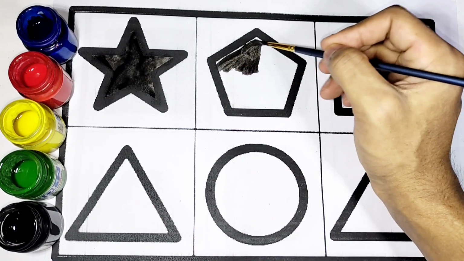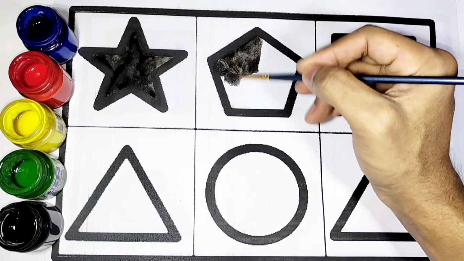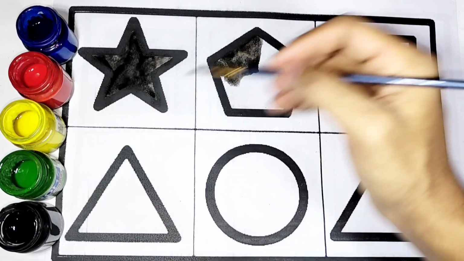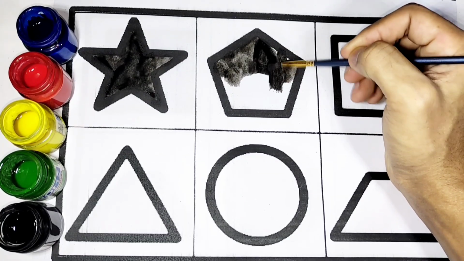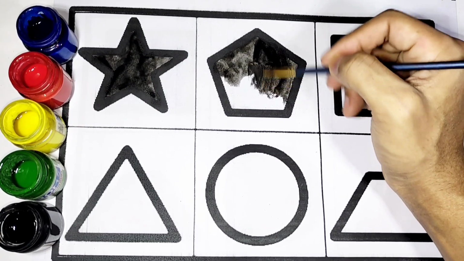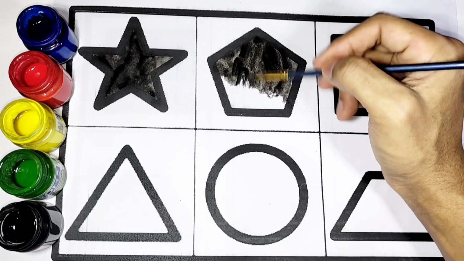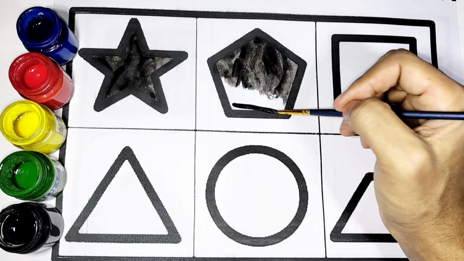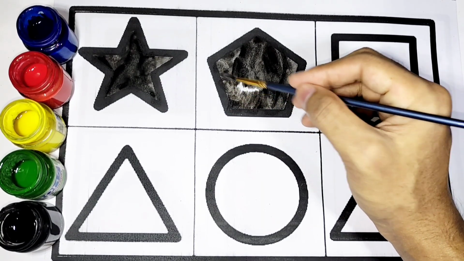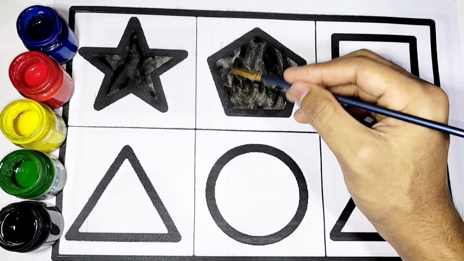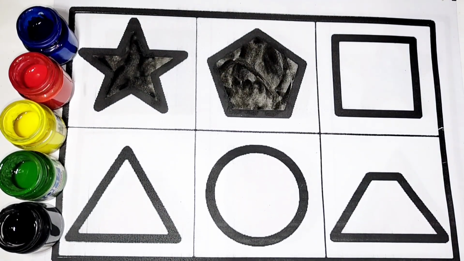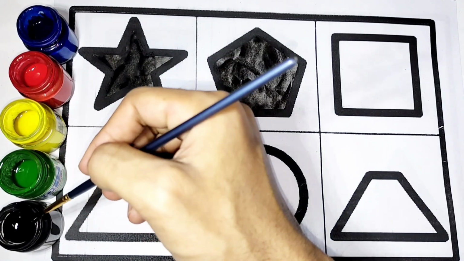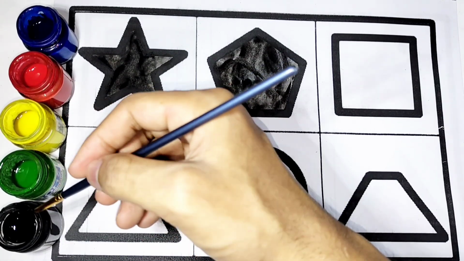Now we are using the color of black. Kids, the next one is square. The shape of square. We are again mixing and using the color of black.